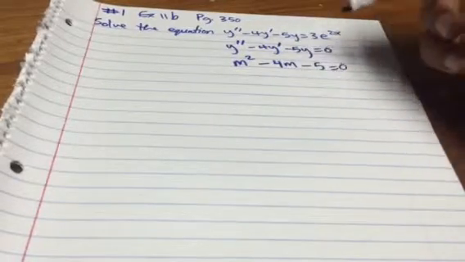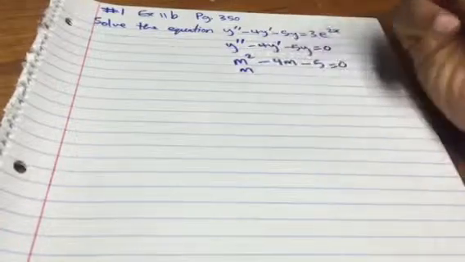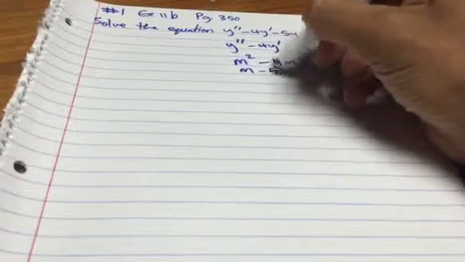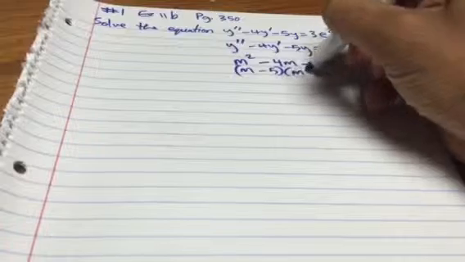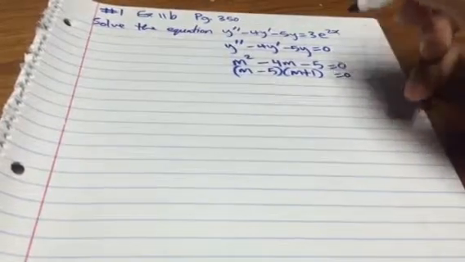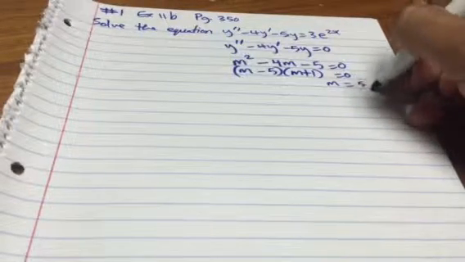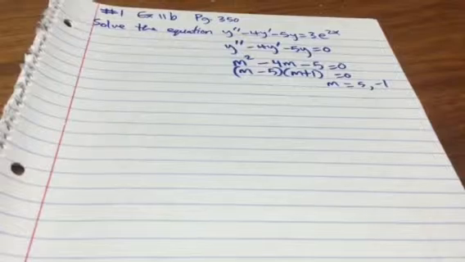In this case, it would be easy to see that this can factorize as m minus 5 times m plus 1 is equal to 0, and therefore the roots are 5 or minus 1.